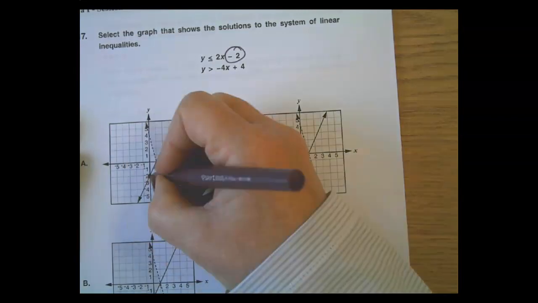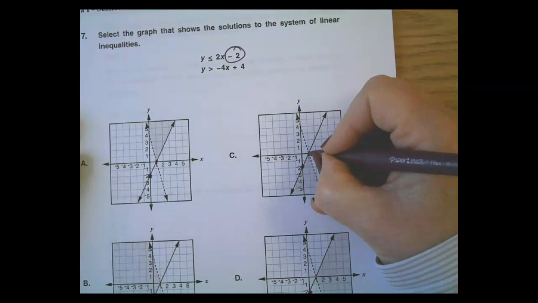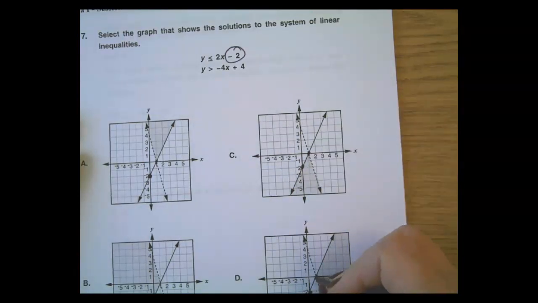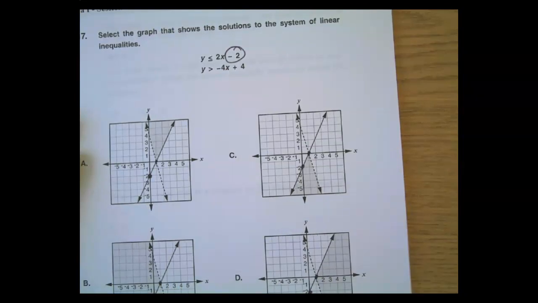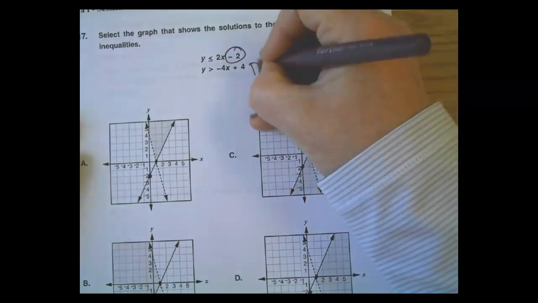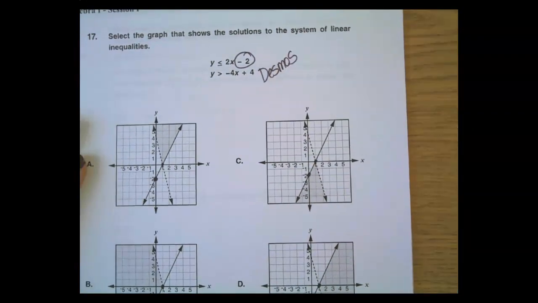Am I going up 2 over 1? Up 2 over 1, up 2 over 1. Okay, so it looks like they're all graphed correctly. They're all the same other than the shading. So you can pop this into Desmos and see where to shade.